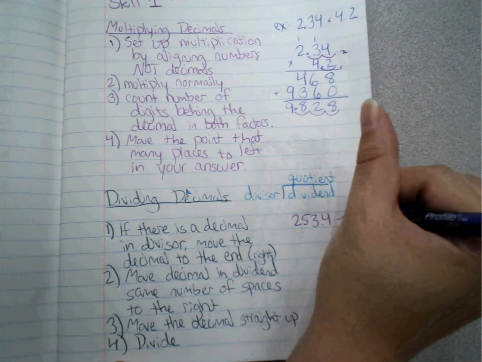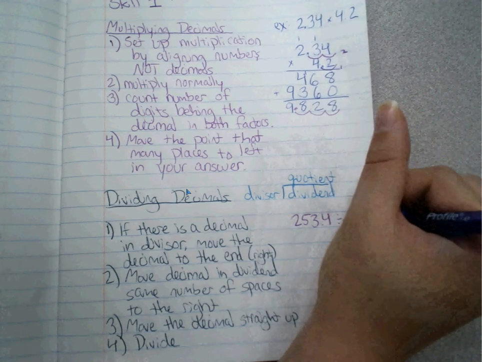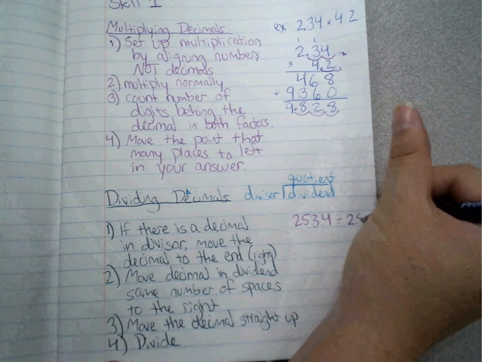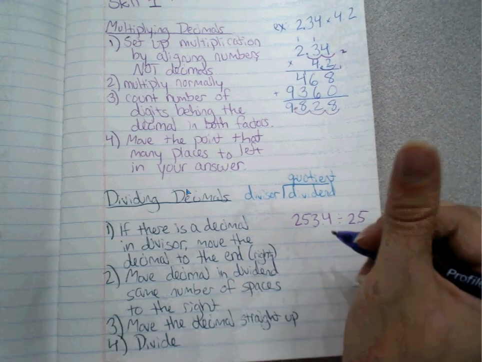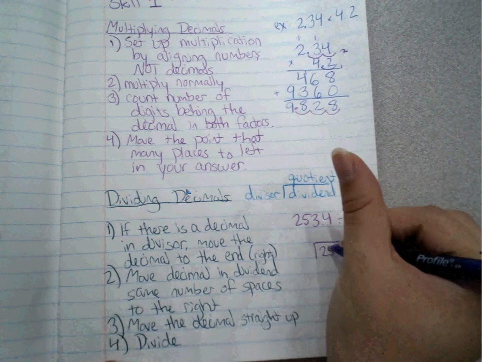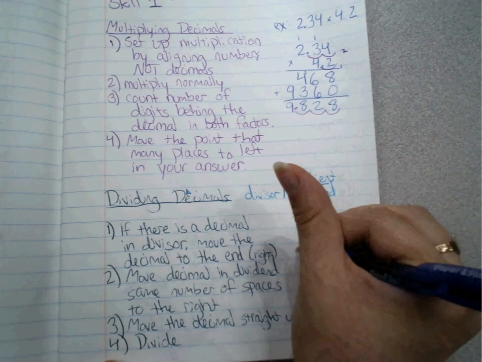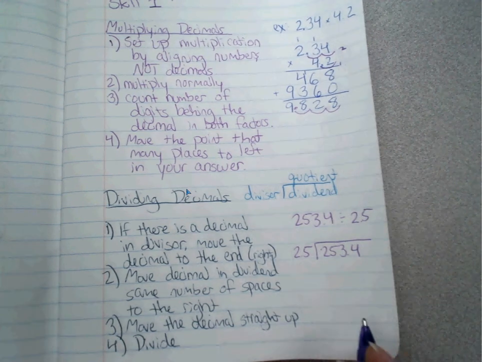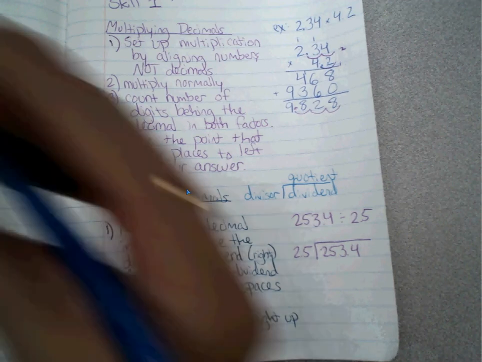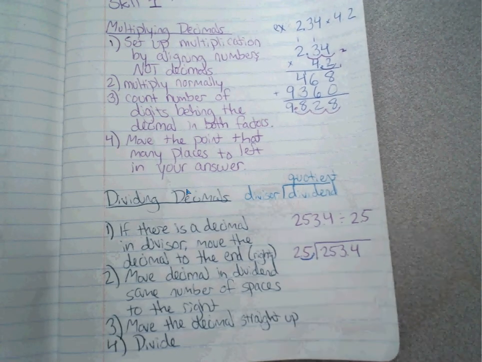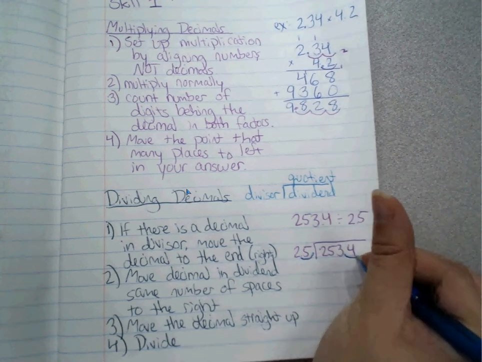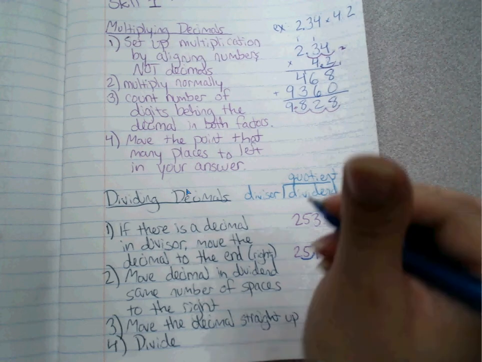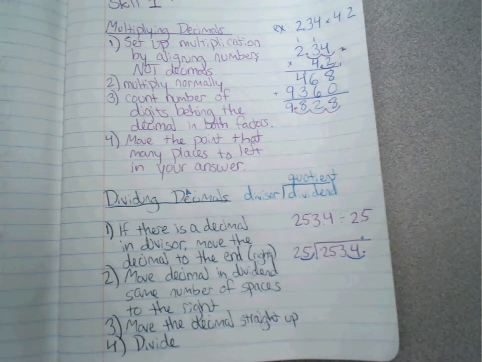So if we were to do 253 and 4 tenths divided by 2 and 5 tenths. So remember the first number goes on the inside. 253 and 4 tenths. 2 and 5 tenths is going to go on the outside. Now you'll see we have to move our decimal over once to bring it all the way to the end because we have a decimal on the outside in our divisor. We moved it once on the outside, so we have to move it once on the inside in our dividend. Then from there, just bring it straight up. It's important that you line these numbers up when you divide. Now we'll just divide normally.